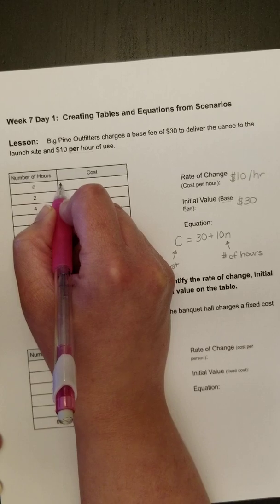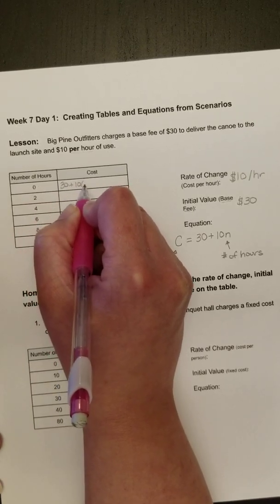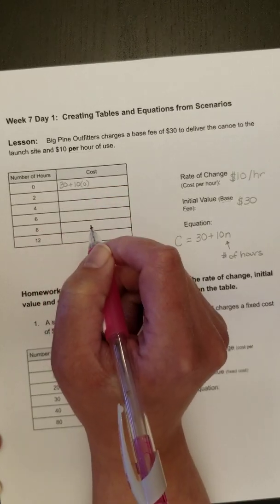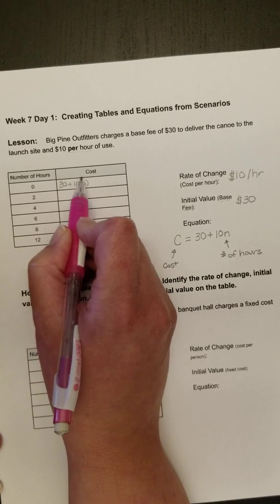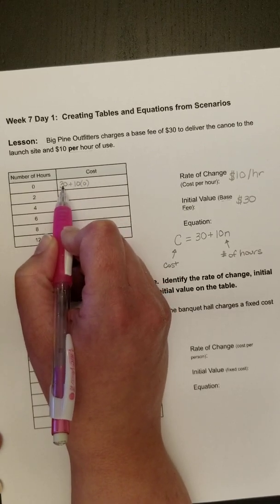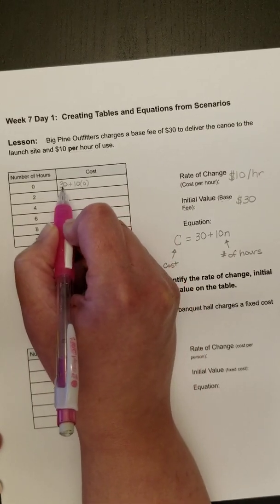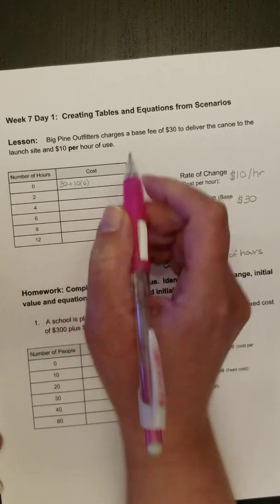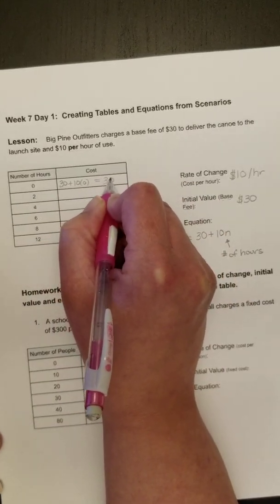So here I've got $30 plus $10 per hour times 0 hours. If I do that math, remember that you have to do order of operations. So you will multiply this first. If you type this all into your calculator, make sure that you're using order of operations here. So 30 plus 10 times 0 is 0. So this would cost $30.